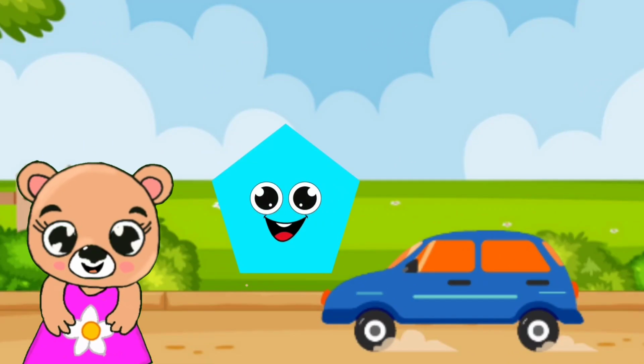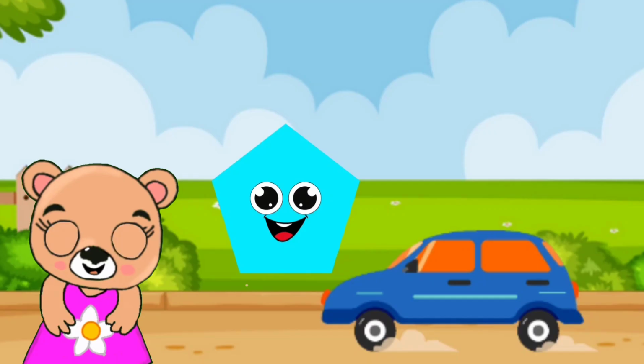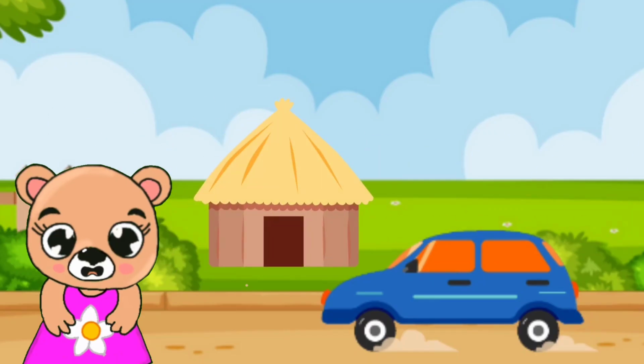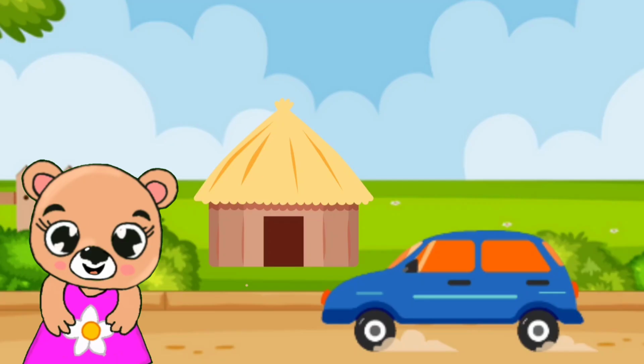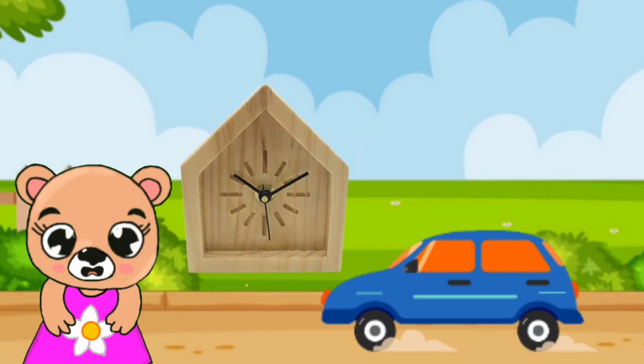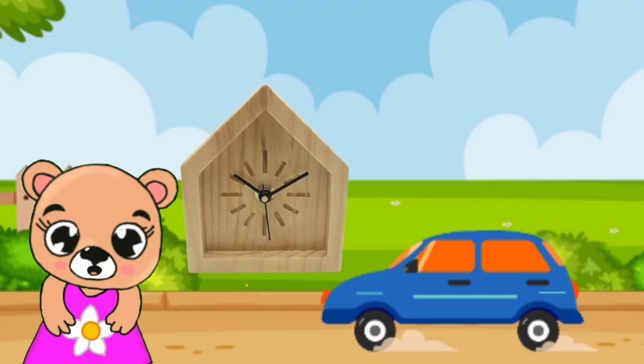Pentagon. Hut looks like a pentagon. Clock looks like a pentagon.